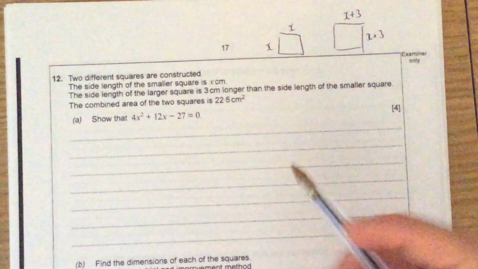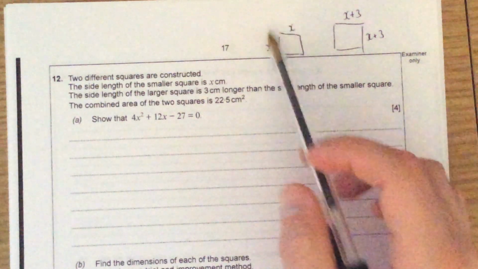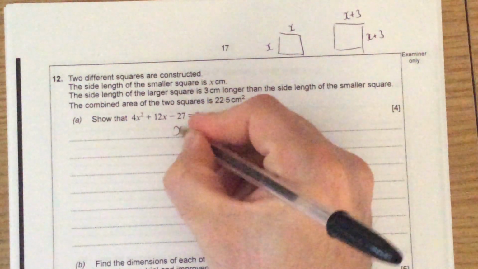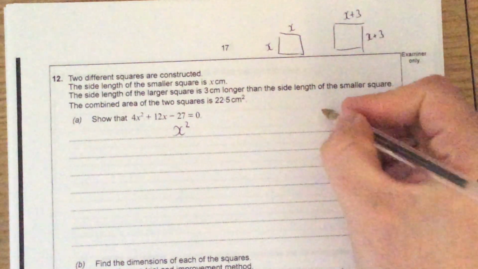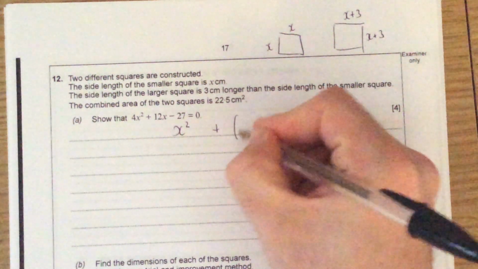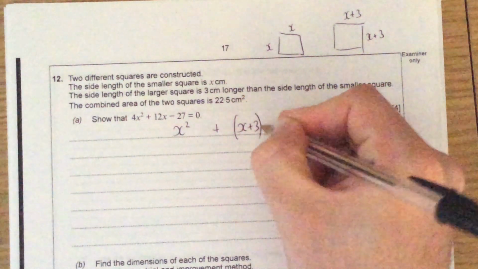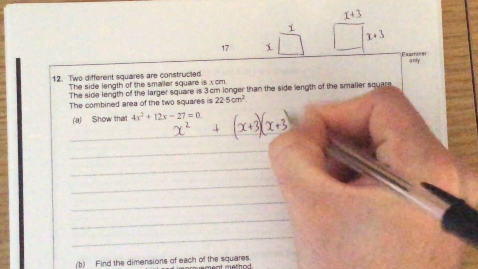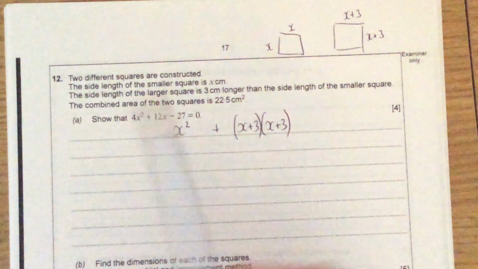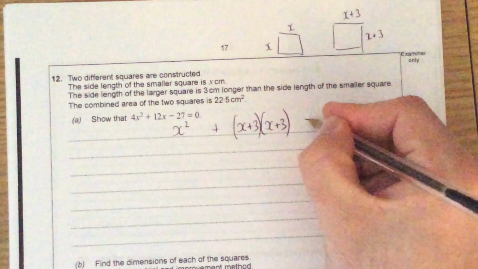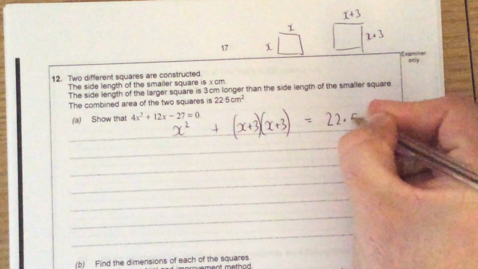So I'm told about the areas. So if I work out the area of this shape, length times width, the area of that one is x squared. If I do the same for this, to find the area of that shape, I'm going to have to do x plus 3 times x plus 3. So I'm going to have to use FOIL on that. And then the other piece of information it tells me is the combined area of those two squares. So if I add those two areas together, I get 22.5.